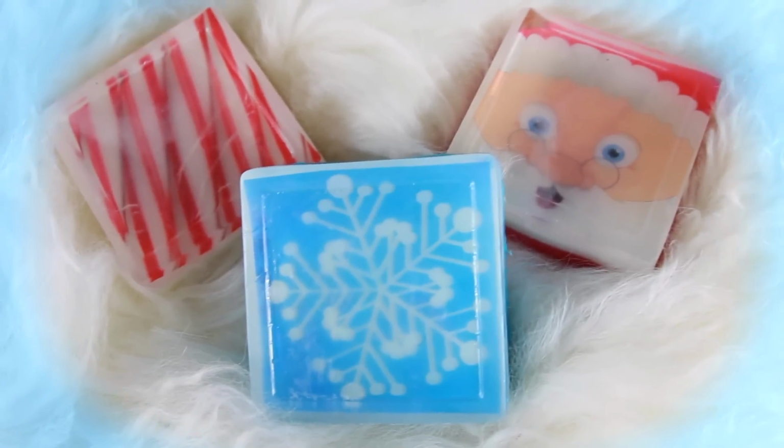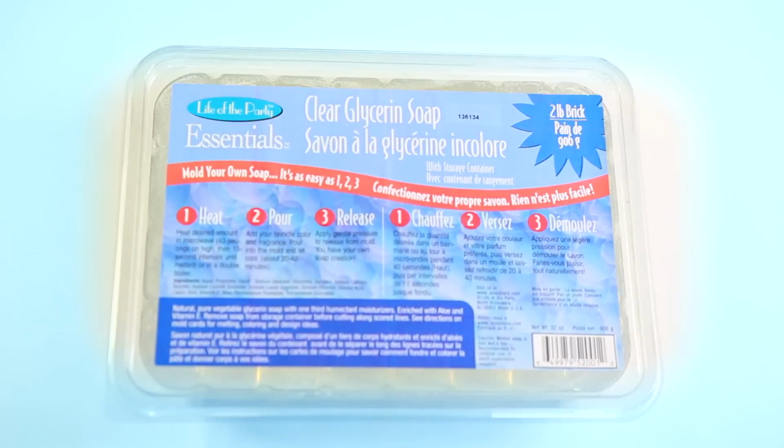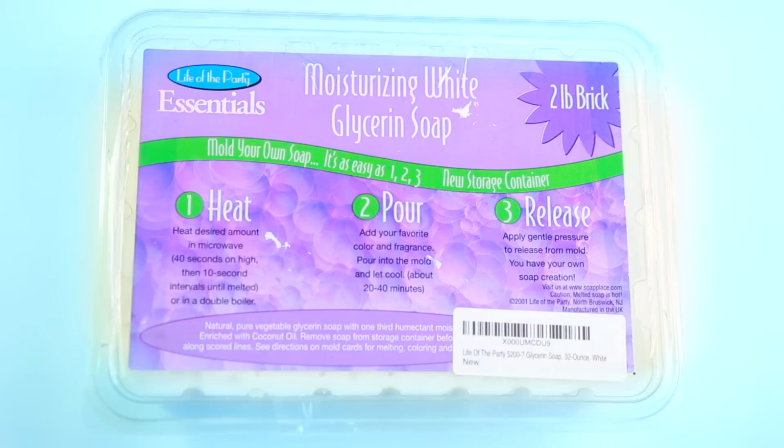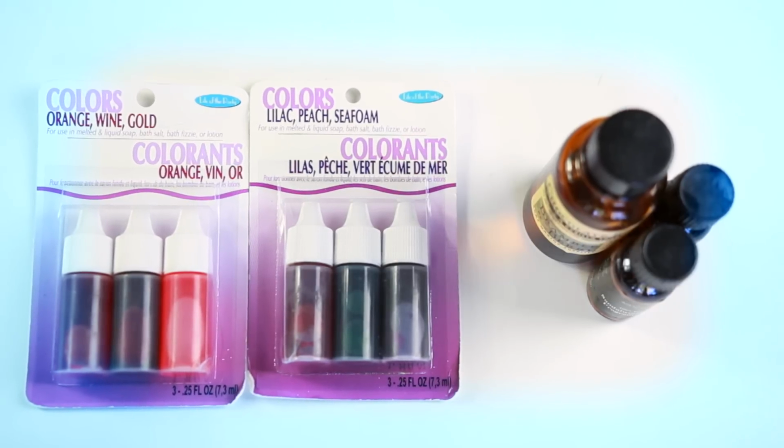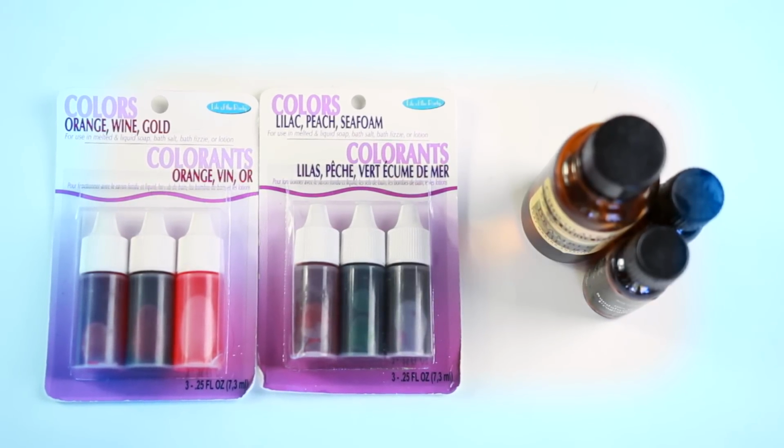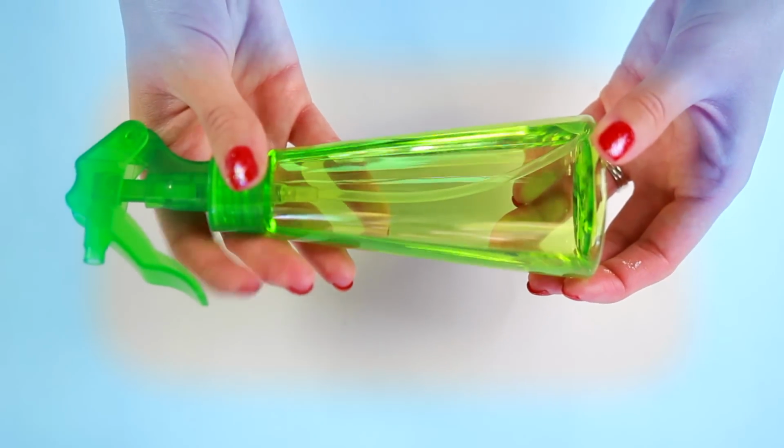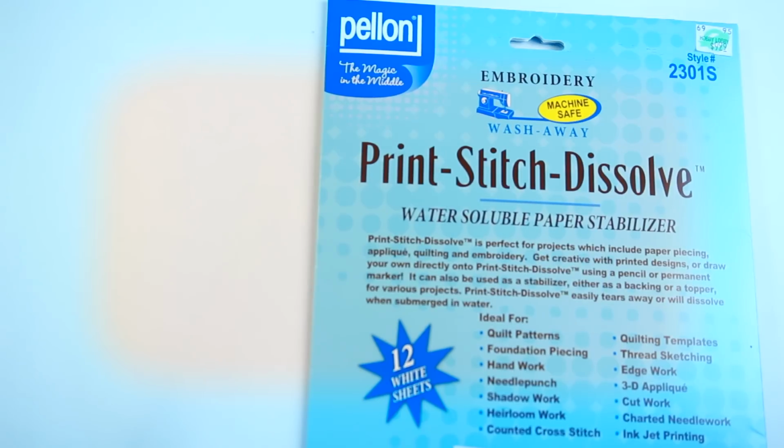I'm going to show you how to insert photos and graphics into your soap. You heard that right. Let's get started. Alright Stylers, so in order to make these beautiful soaps, you will need some clear and white glycerin. You can find most of these supplies at your local crafting store. You will need any kind of soap mold of your choice. These are optional. You can use some soap coloring and fragrance. You will need a spray bottle with some rubbing alcohol and some water-soluble paper.